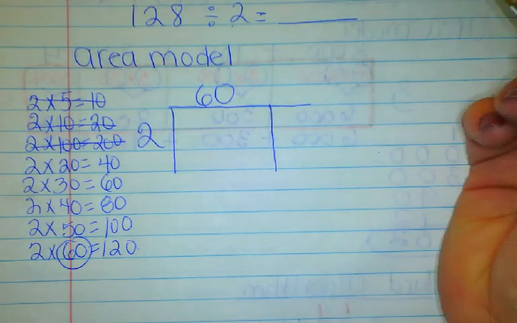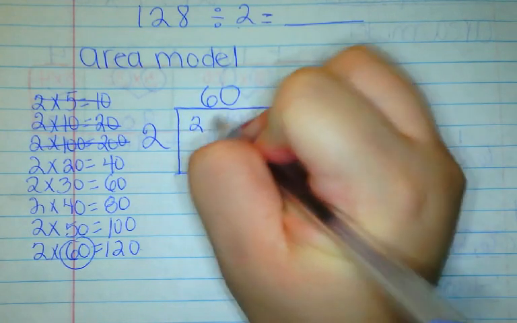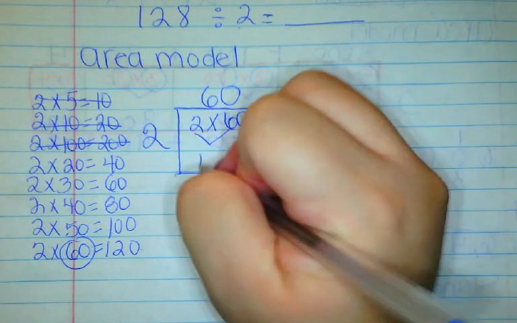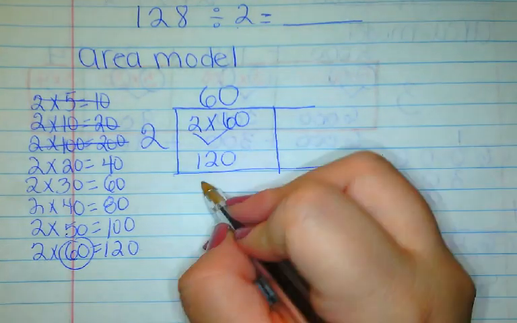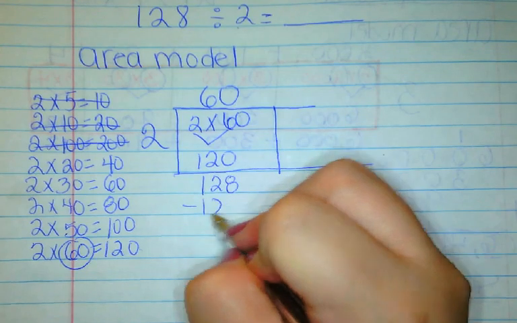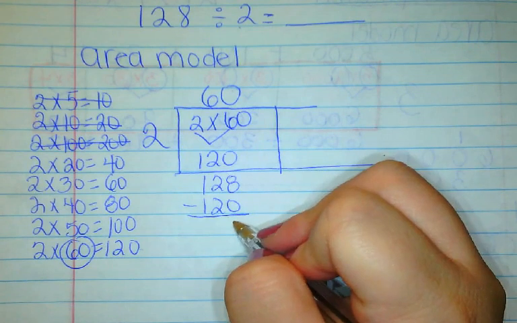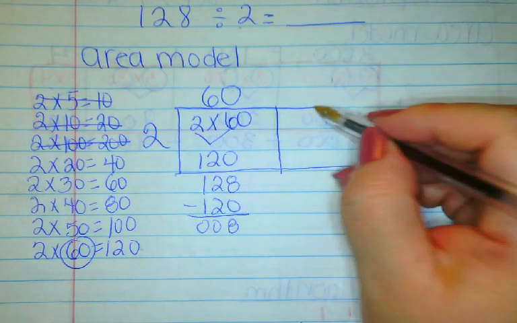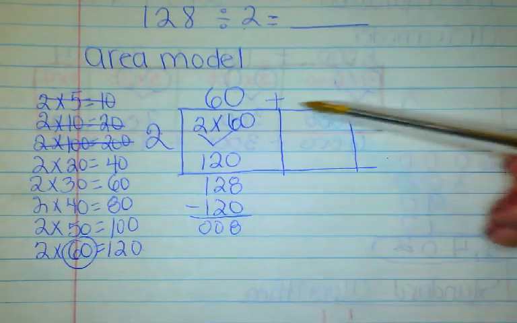We're going to do 60. So then I say 2 times 60 gives me what? 120. Everybody is with me? Yes. So then you get your 128 minus 120. What do I have left? 8. I have 8 left. So now I have to say, okay, 2 times what number gives me the 8?